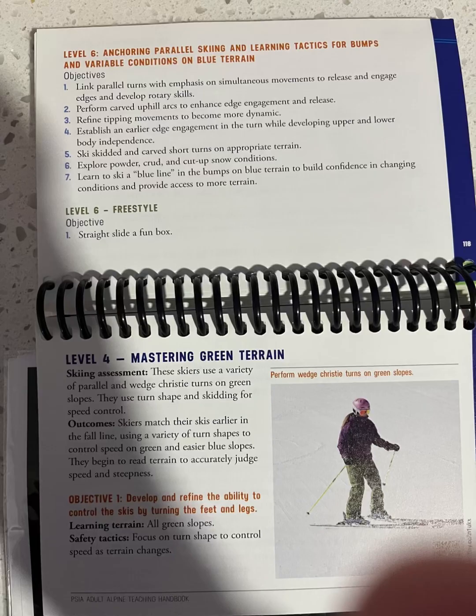Outcomes. Skiers matched their skis earlier in the fall line using a variety of turn shapes to control speed on green and easier blue slopes. They begin to read terrain to accurately judge speed and steepness.